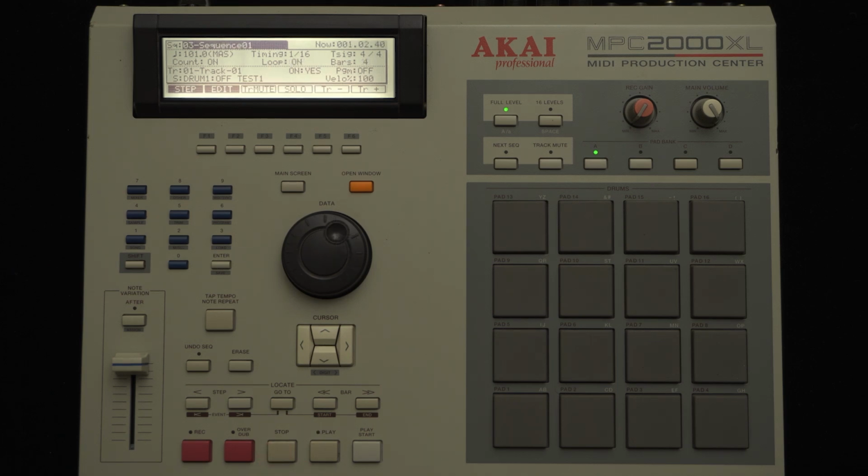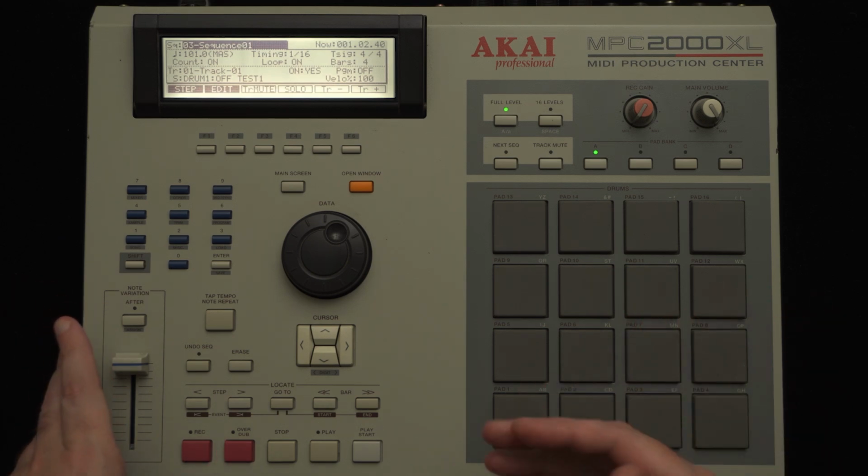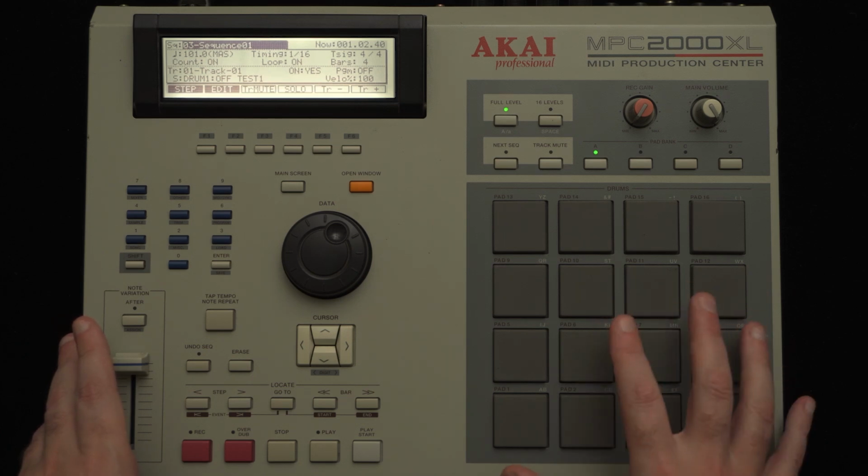So there you have it. I'm sure I've bored you to death, but it's a pretty comprehensive sequencer loaded with just about everything you'll ever need for a dedicated MIDI studio.